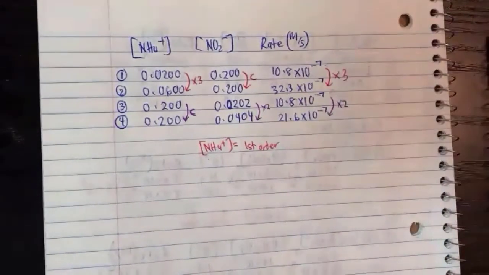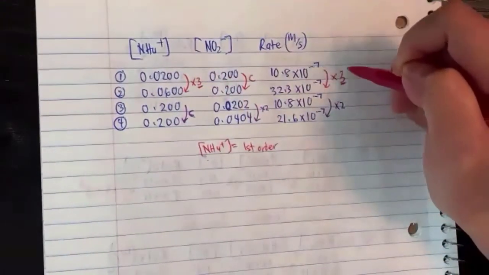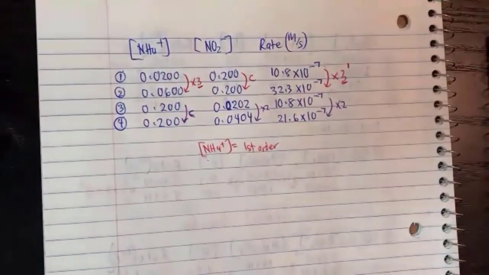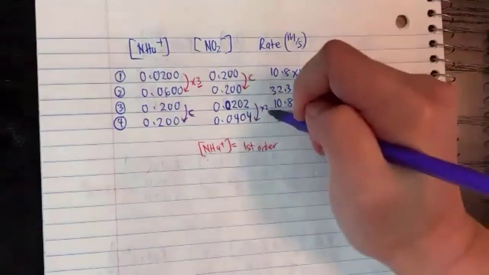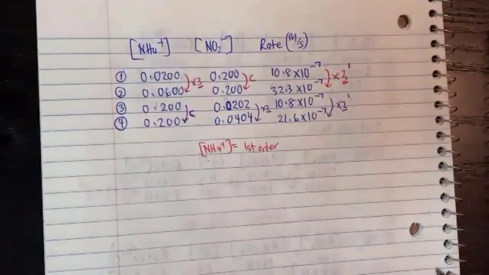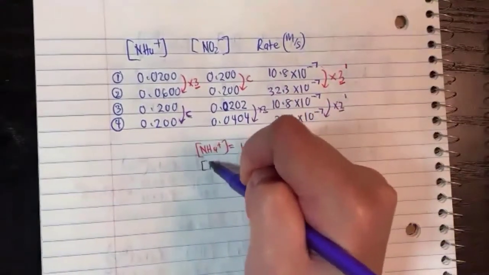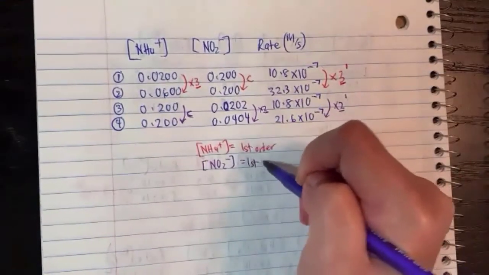You know how I say it's first order from earlier? Because it's 3, and then that 3, and then to the power of 1. And that's how I know it's first order. So this one is times 2 to the power of 1, and it's also first order. So NO2 negative, nitrite, is first order.